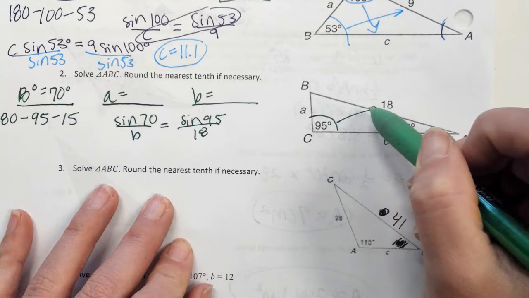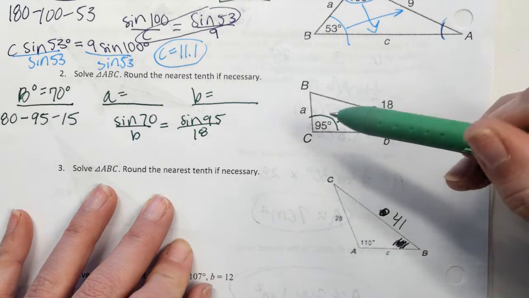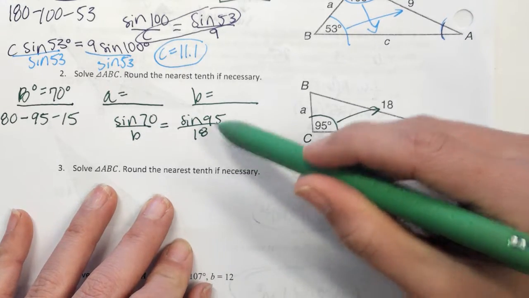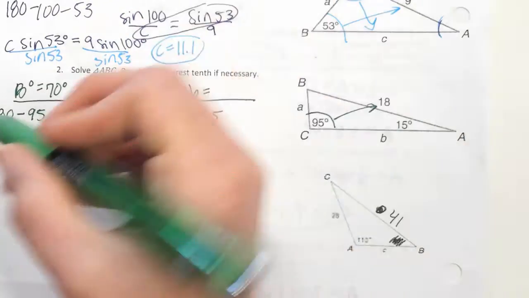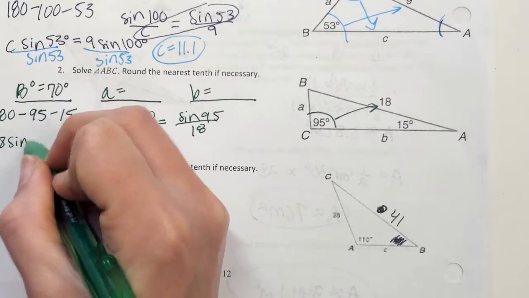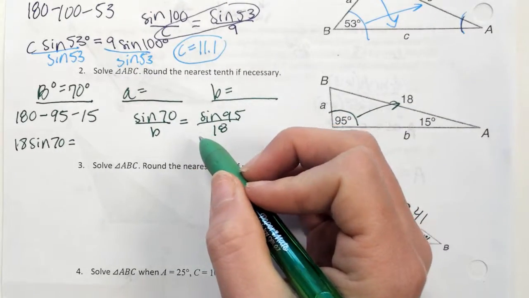We're given that angle and the side. We couldn't use A on this one because we have the angle but we don't have the side here, so we'd have two variables involved. Does that make sense? Alright, when we're solving for B, we cross multiply. So I'll have 18 sine 70. 18 times sine 70 equals what?